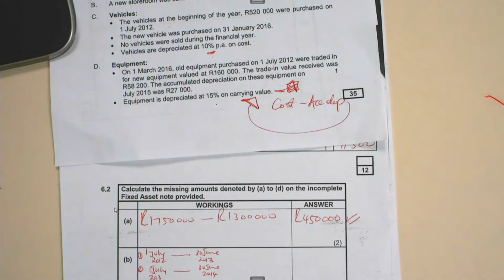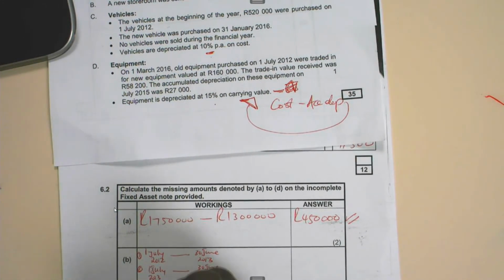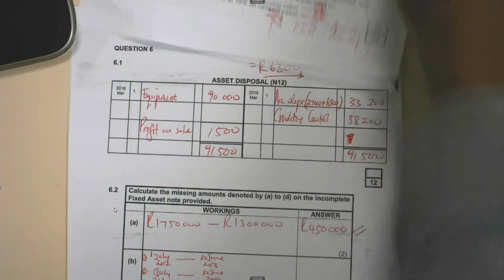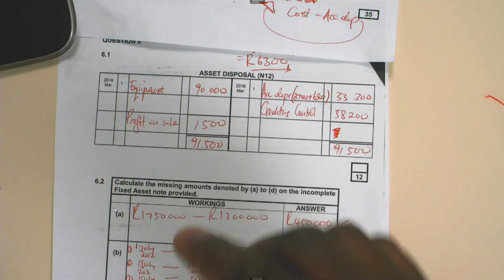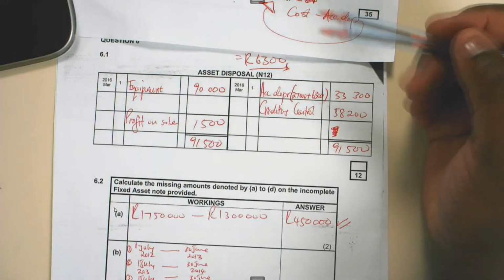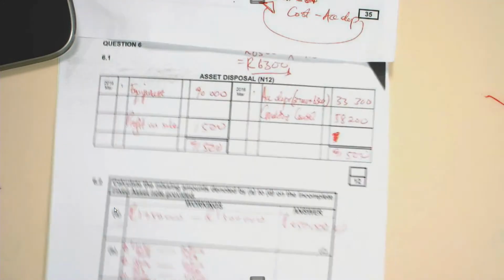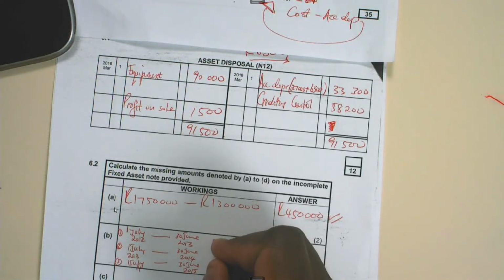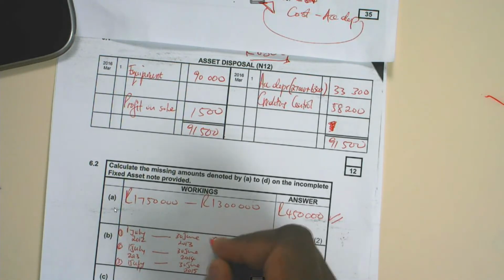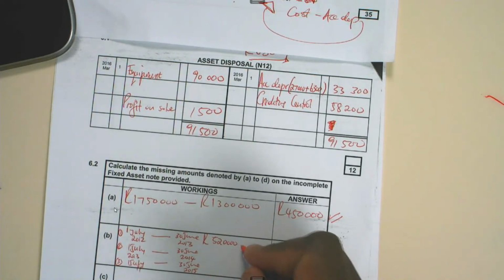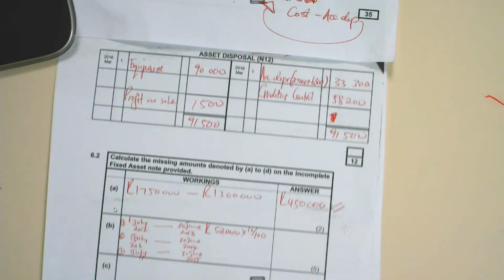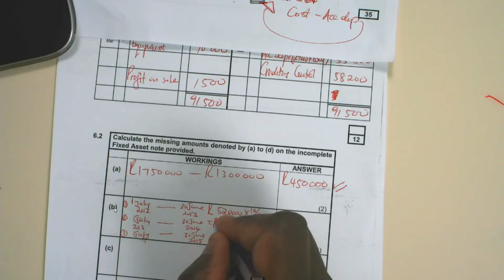And the third year will be 1 July 2014 to 30 June 2015, a day before the current financial year. Right. Now remember, it is 10% on cost, meaning it is a straight line method. So the value is 520,000, the value of our vehicles, times 10% divided by 100, you'll get 52,000.